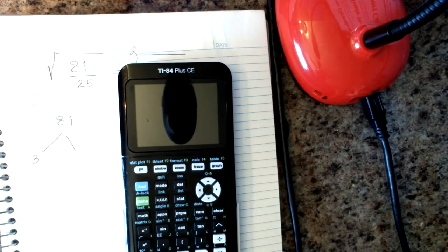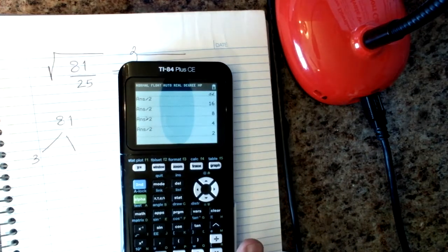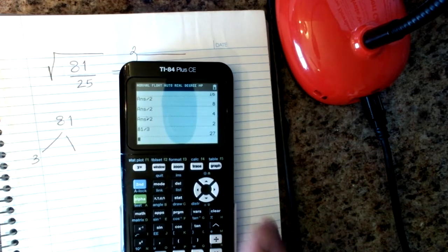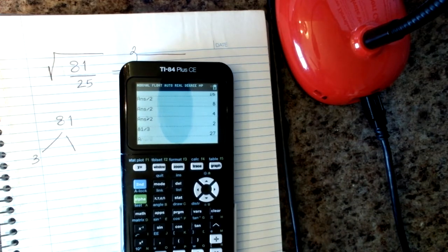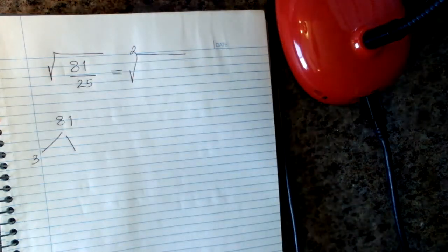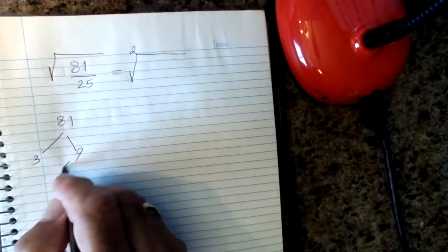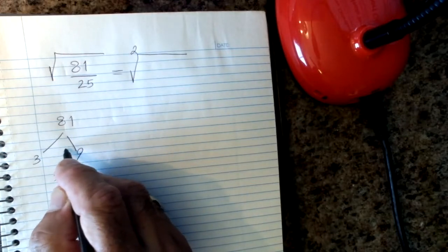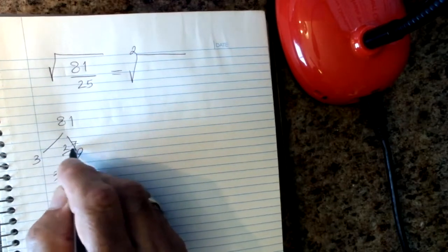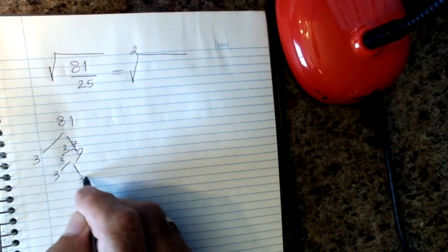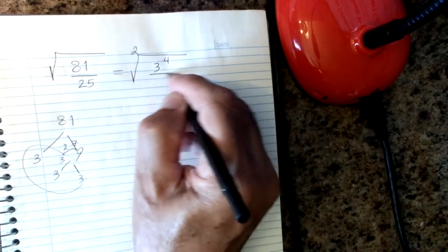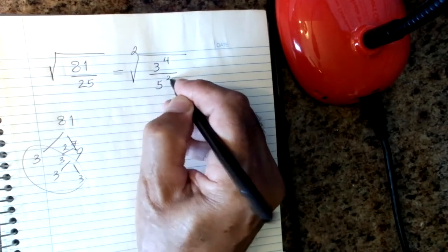Again, remember, always divide by 2 first. If it doesn't go, divide by 3. So 81 divided by 3 gives you 27. Okay? And then 27 divided by 3 gives you 9 and so on. So 81 is 3 to the power of 4. 25 is 5 to the power of 2.